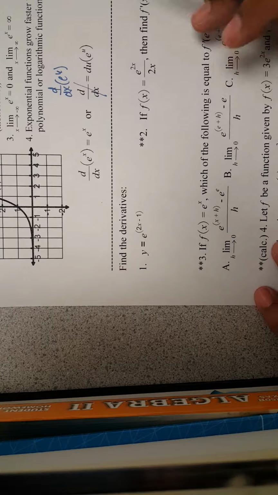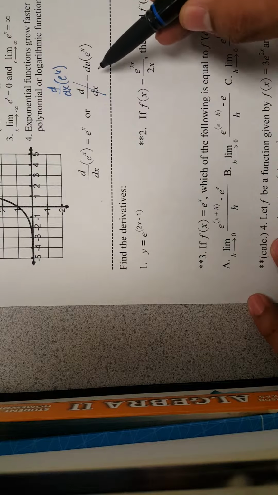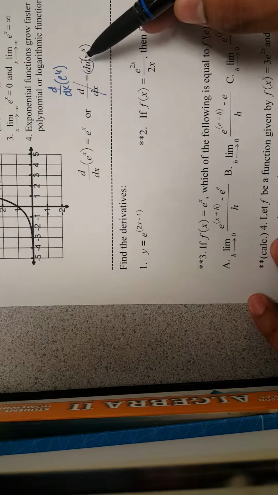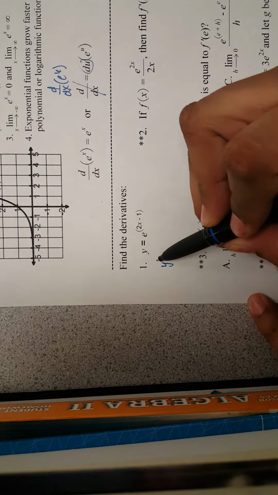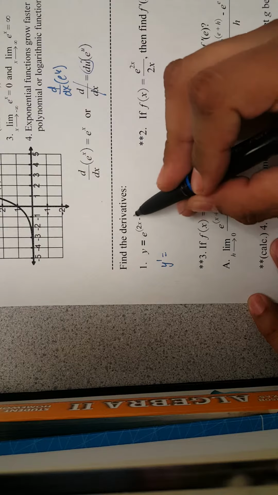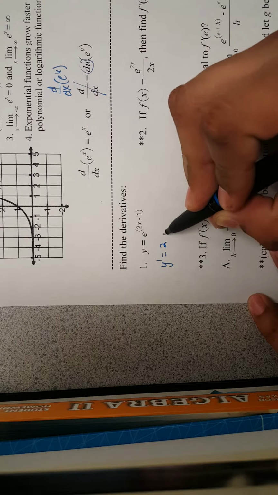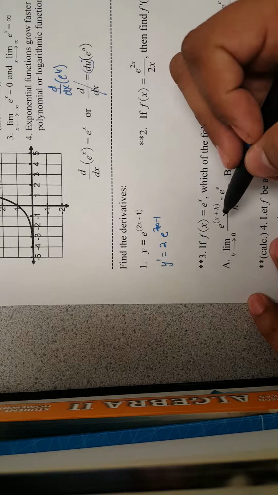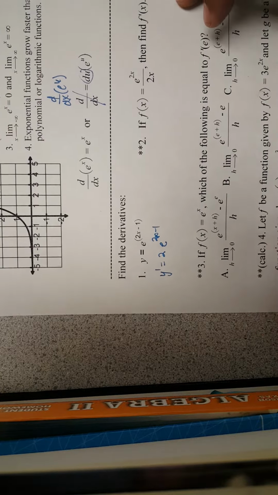So if you notice here, this one we're going to end up using this formula that we have here, du e to the u. So this means we're going to take the derivative of the exponent times the original. So y prime is going to be, what's the derivative of 2x minus 1? It's 2 times e to the 2x minus 1. And that's it, you're done. There's no other trick to it other than that.